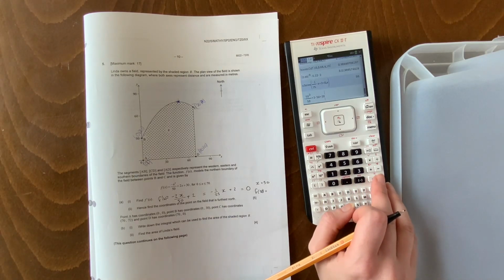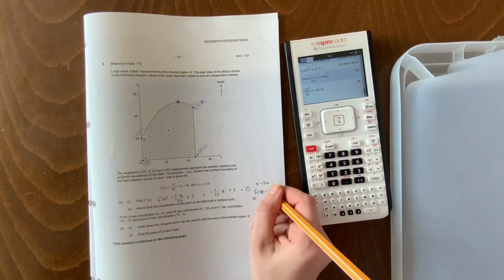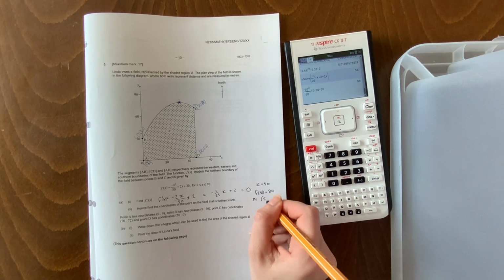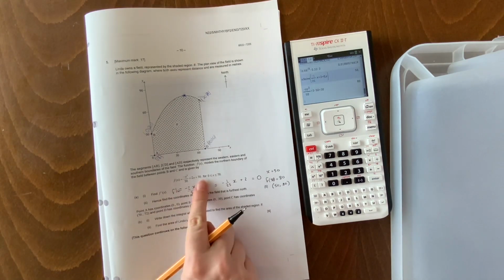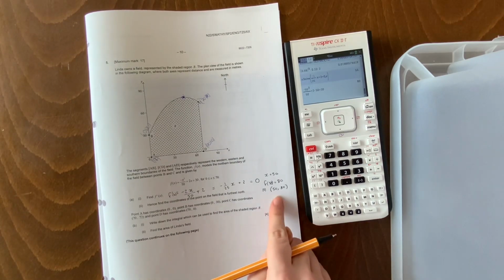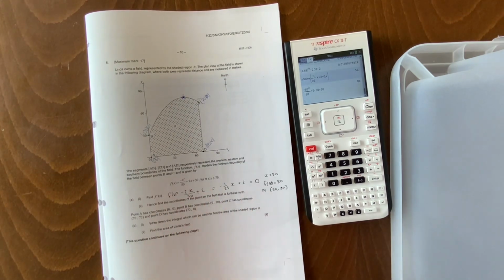There we go, that looks right to me. So I can hit enter on that and it tells me that f of 50 is equal to 80. So that top coordinate there is going to be at 50, 80. Now there's nothing wrong with graphing this and checking that I'm right and checking that I found that maximum point okay, but it's just that when it says the word hence, it wants us to use the previous part of the question, and we have to use that to get full marks.